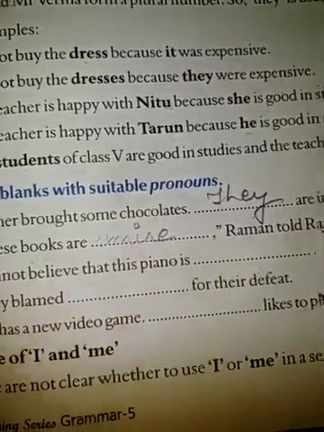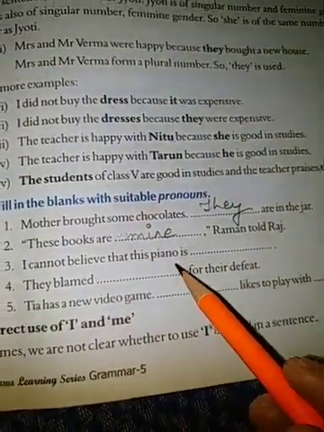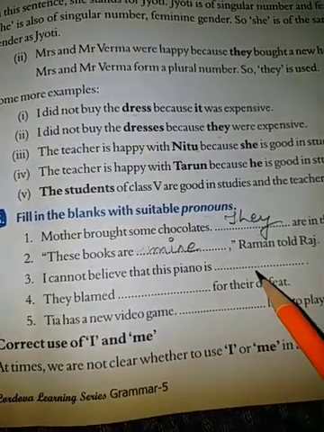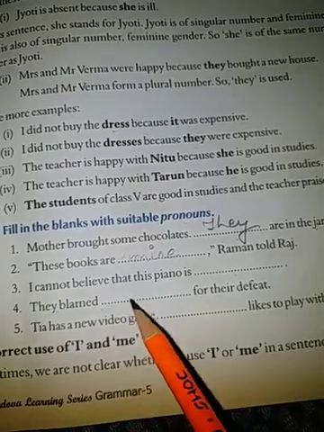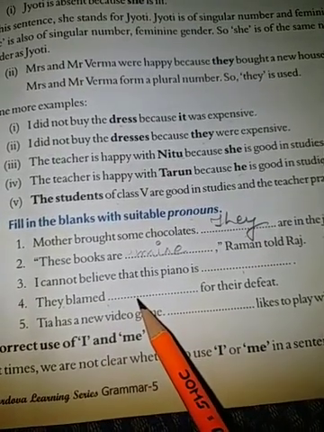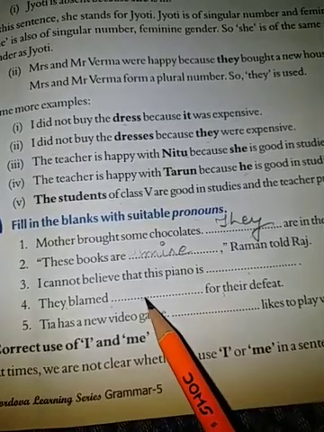These books are mine. I cannot believe that this piano is, you can write yours. They blamed dash for their defeat. You can write him or her for their defeat.